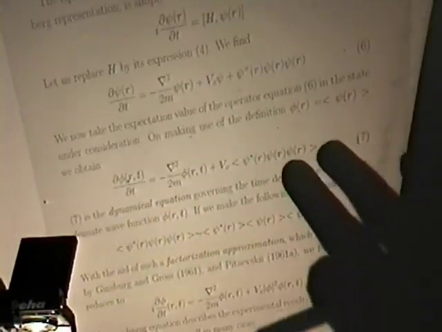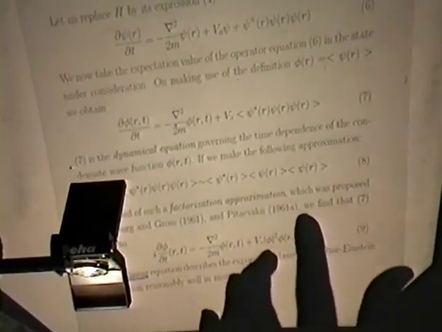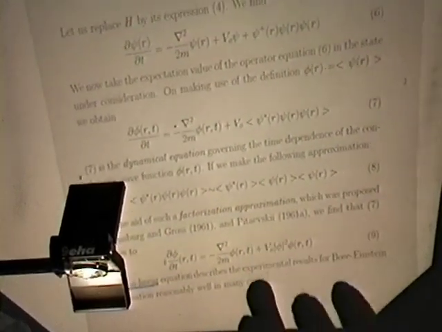Conventional Bose-Einstein condensation mostly uses the so-called Gross-Pitaevskii equation, which is a nonlinear Schrödinger equation you derive. But in order to derive this, your interaction has to be a contact interaction, not the repulsive Coulomb type. So now I'm going to describe how we solve this problem.